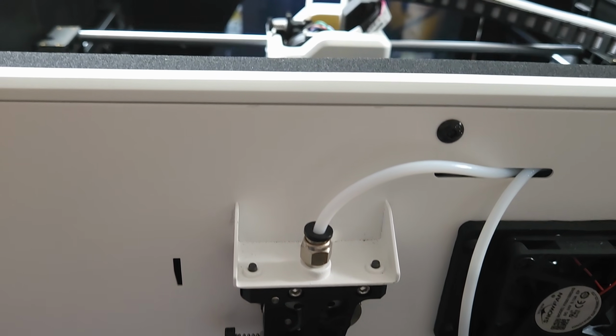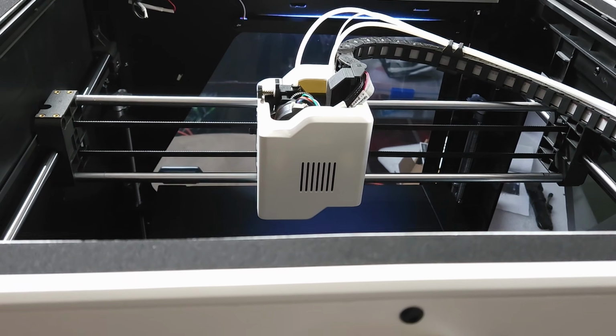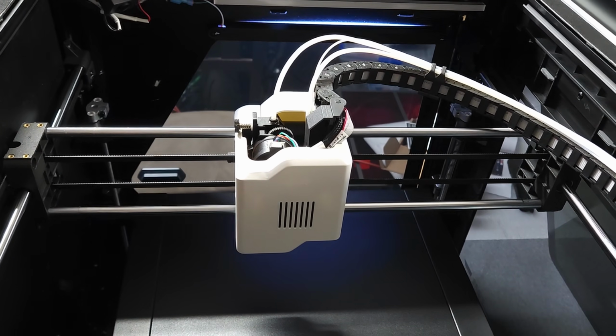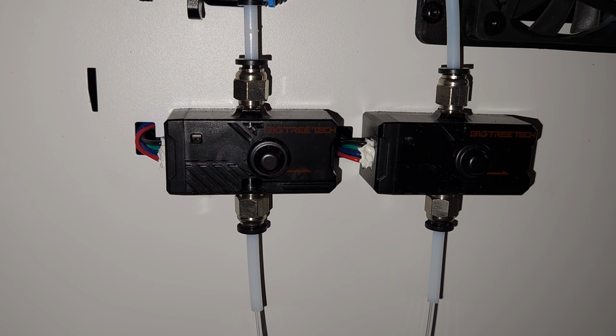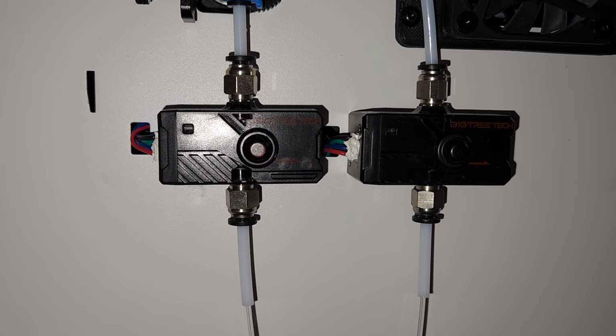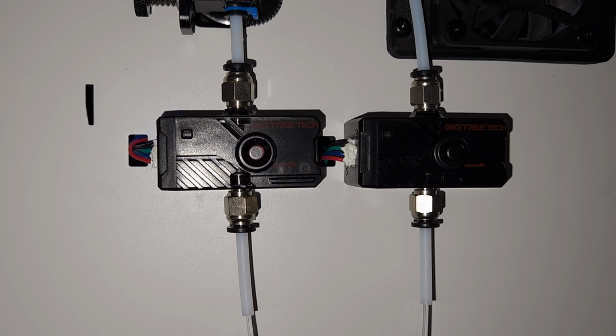The standard nozzle uses a reverse Bowden setup to a direct drive extruder. The co-extrusion nozzle uses a long Bowden setup. Both of these have filament runout detection, but these aren't standard filament runout. They do actually have filament motion detection built into them, so they should be able to detect jams as well.